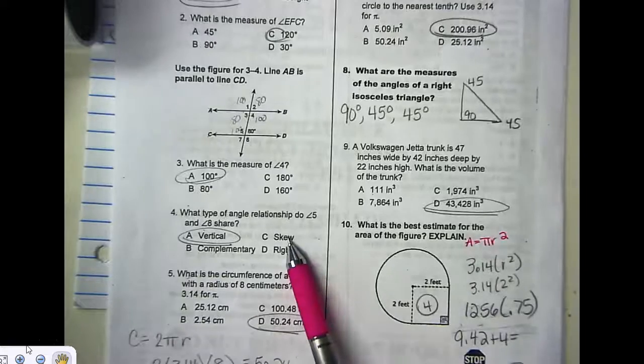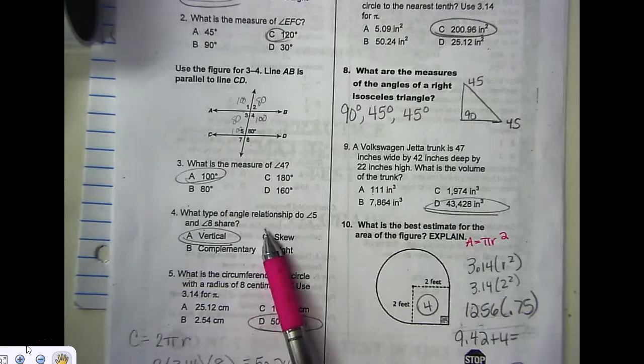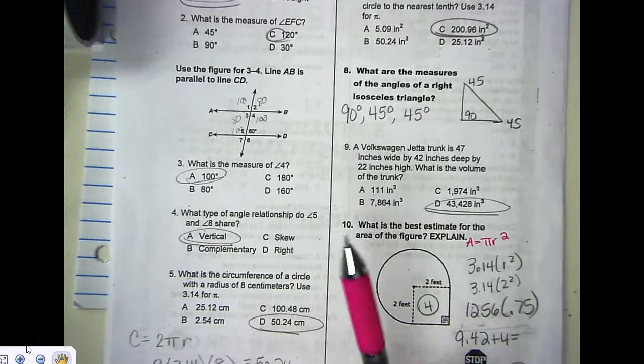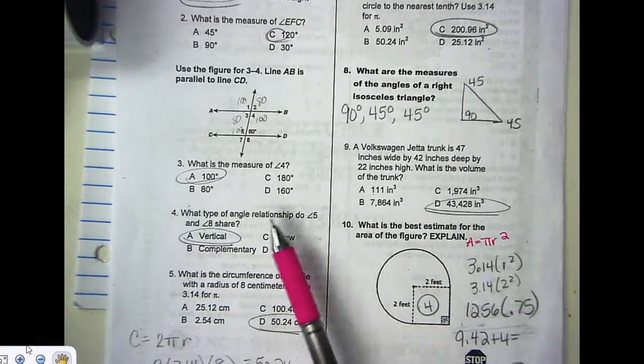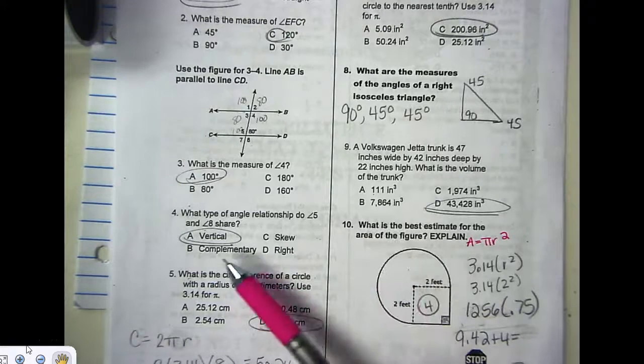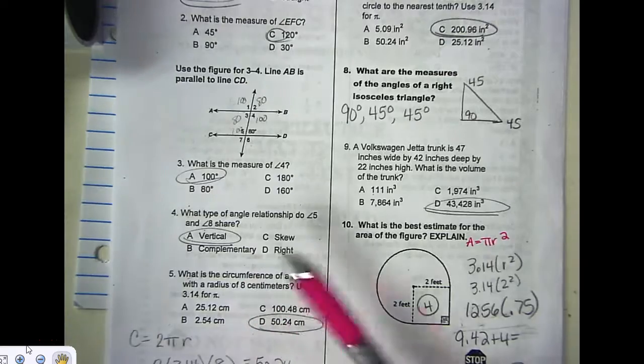All right. If you chose right here, what type of angle relationship do 5 and 8 share? Some people chose skew. Was that an angle relationship we even talked about? If you're going to make your best educated guess on the test, what are the two relationships we've talked about? Vertical and complementary. Those are the only two that we've talked about.